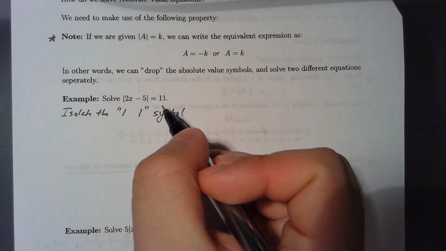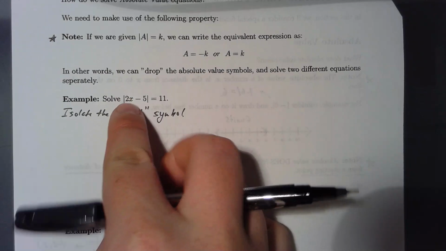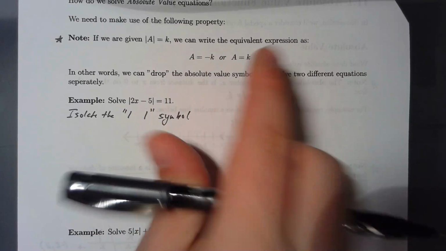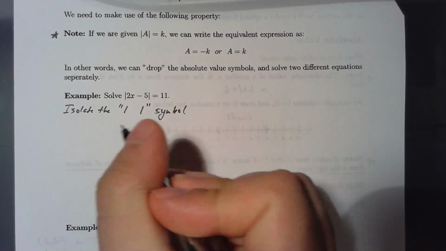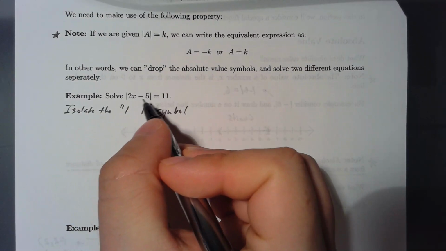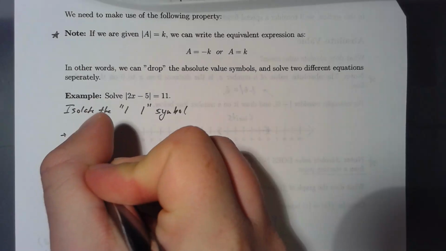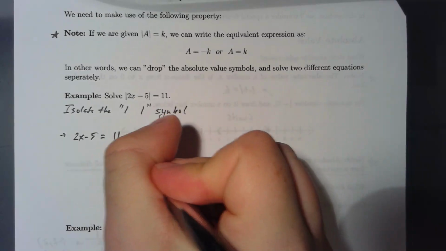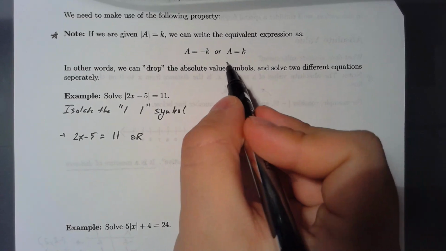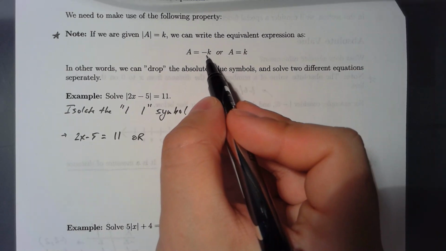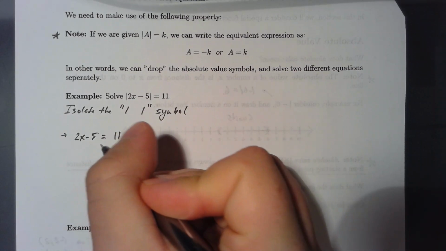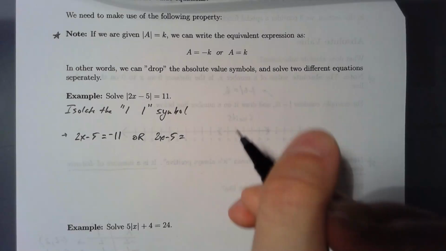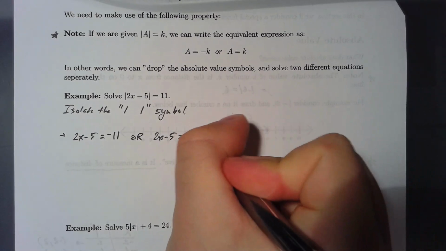So if I have this equation right here, you can see the absolute value symbol is isolated, so I could apply this rule. I could just drop the absolute value and get 2x minus 5 equals negative 11, or 2x minus 5 equals 11.